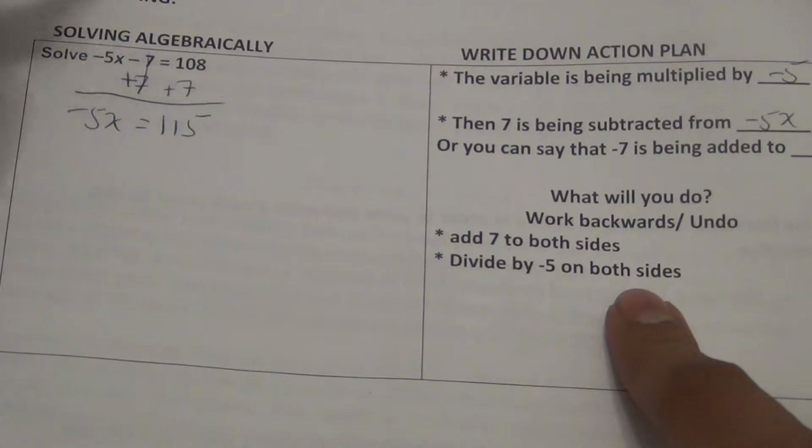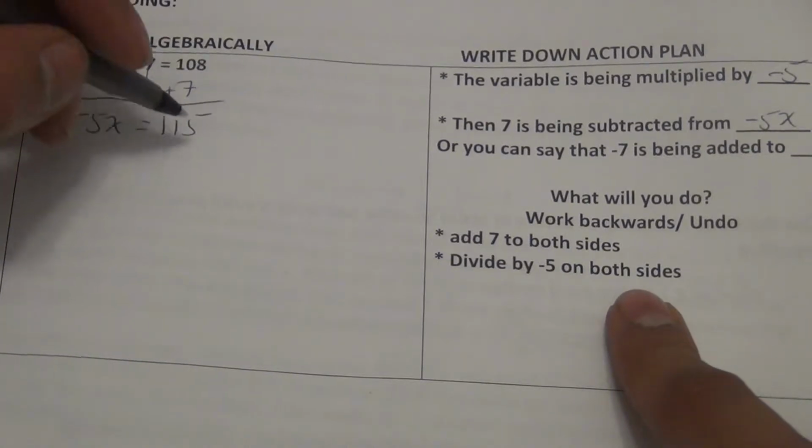Since you are already used to the multiplicative inverse, I'm going to pause right now and actually do the easy way.